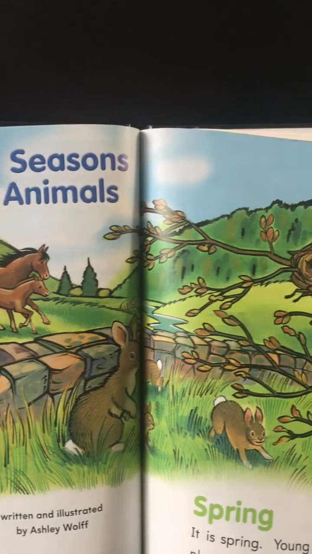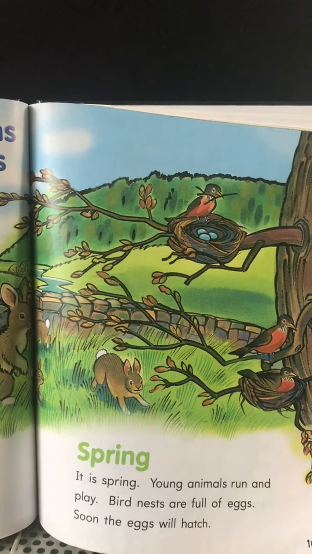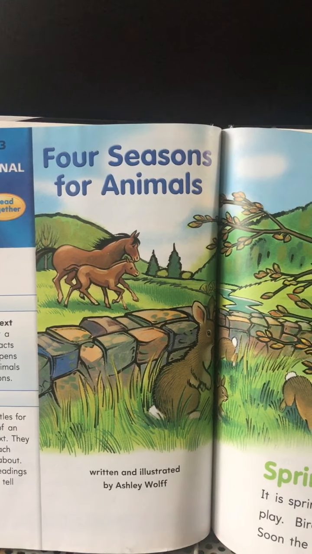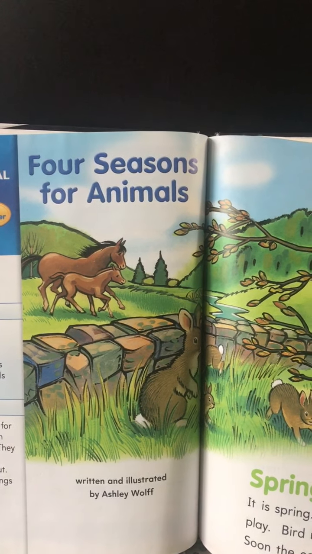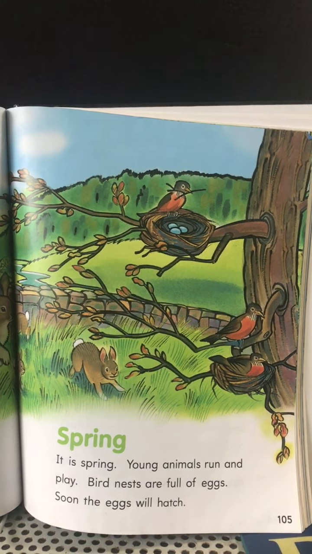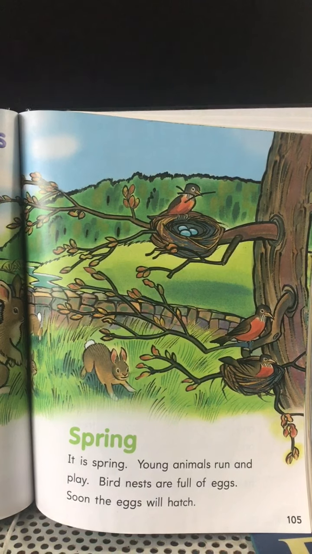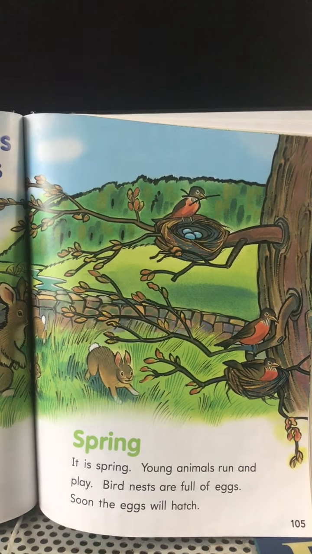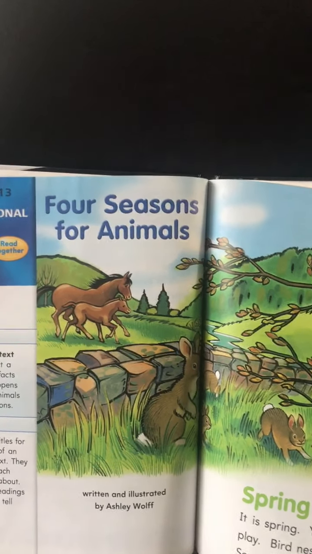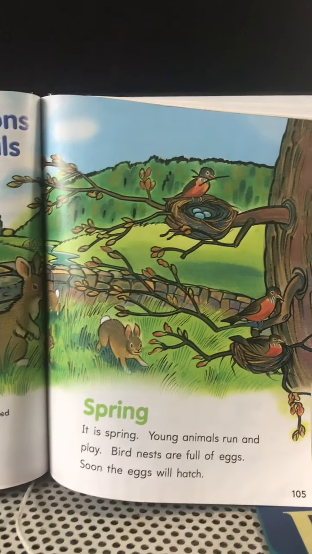So let's look at the heading. Okay, what does it tell us? One thing we're learning about the Four Seasons, and it's written and illustrated by Ashley Wolf. Our first heading says spring, and we know spring is when the flowers begin to bloom and the little babies are born. So let's begin our story. Four Seasons for Animals. Spring.